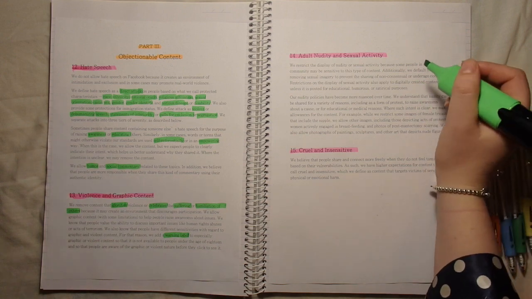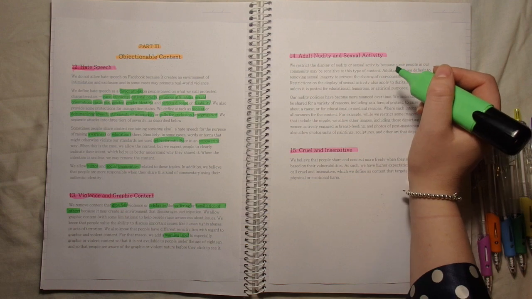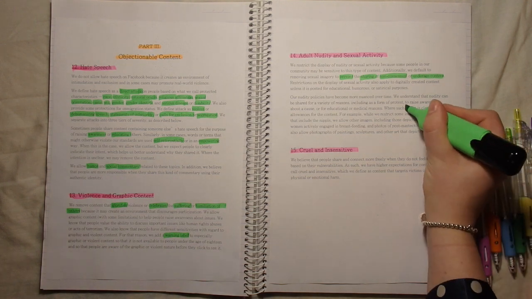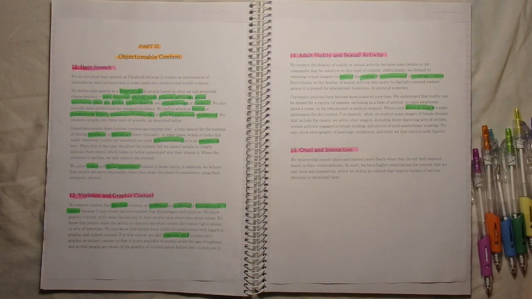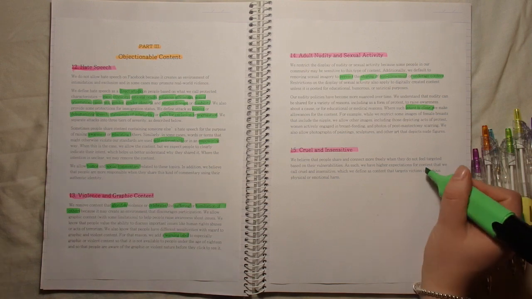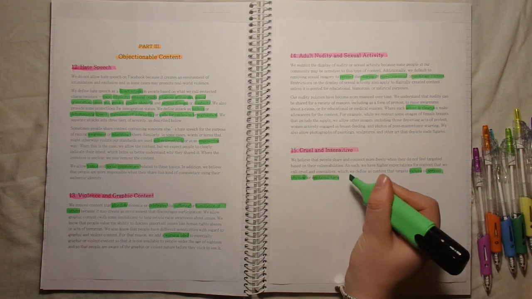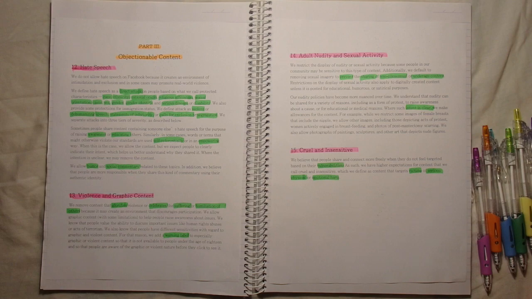Next, the default is to remove any images or videos of a sexual nature as a way to prevent the sharing of non-consensual or underage content. However, the intent and nature of the content is still taken into consideration in a lot of cases, and if it is clear that the nudity is necessary, for example for protest purposes or photos of mothers breastfeeding, it will be allowed. Lastly, and similar to hate speech, cruel and insensitive comments or content which involve the targeting of victims of serious physical or emotional harm based on their vulnerabilities are not allowed on the platform.